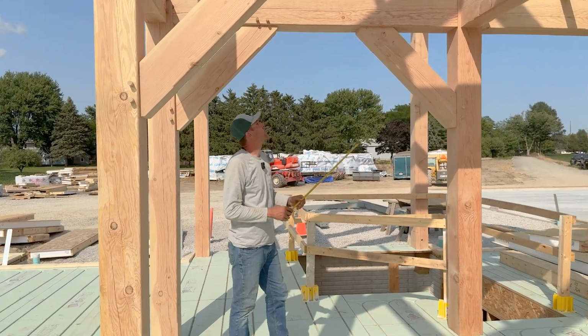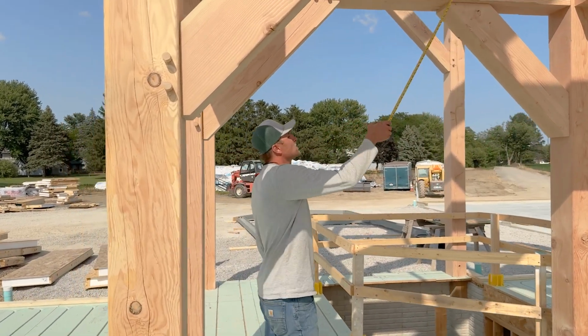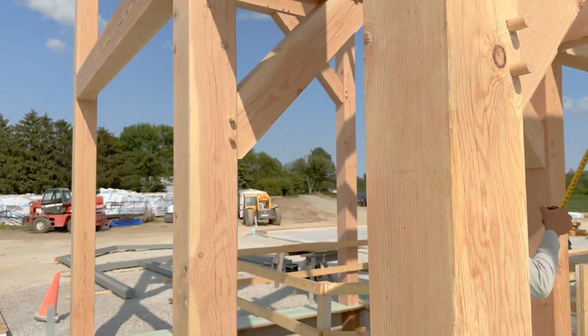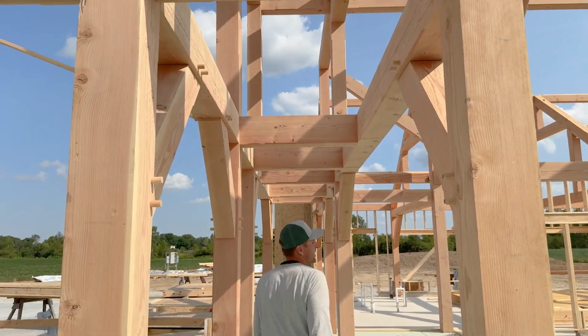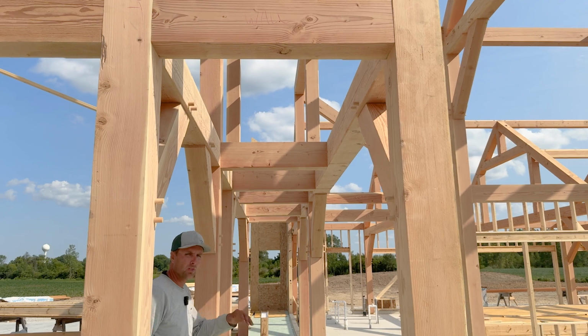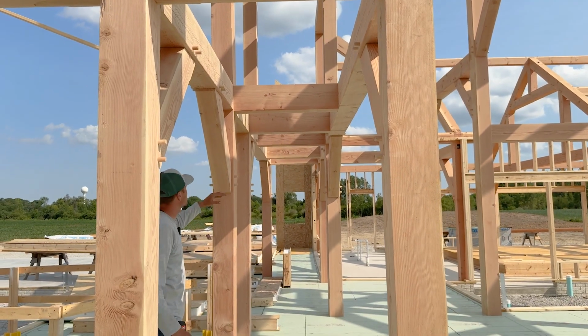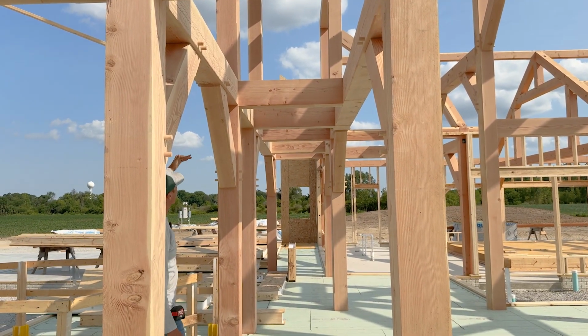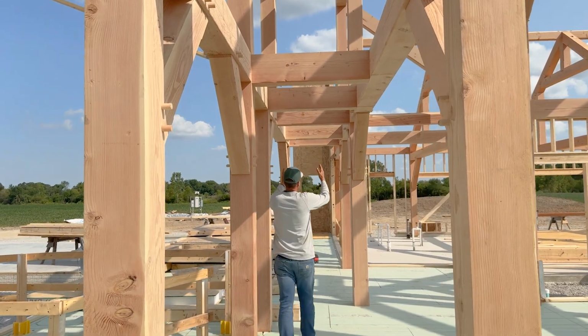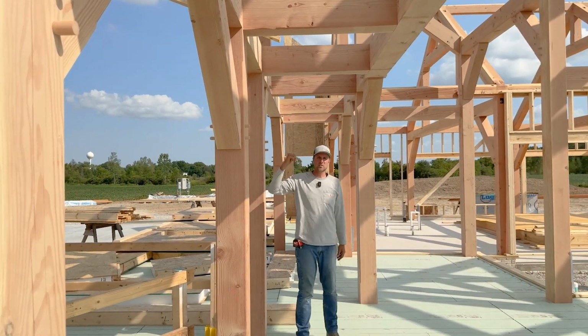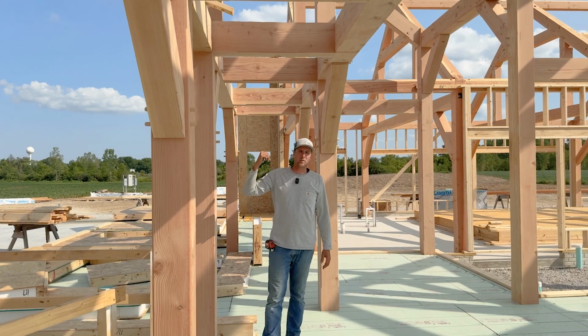So above me here is going to be the loft. So this section here, we have these timbers hooked in here, but what we're going to do is put the floor system on top of those. So you'll go up the staircase, and then you'll walk on that, and it will be a loft that goes all the way down into a couple bedrooms that will be the second floor behind me.